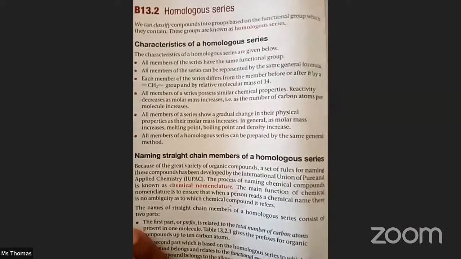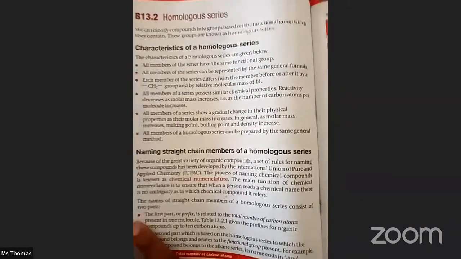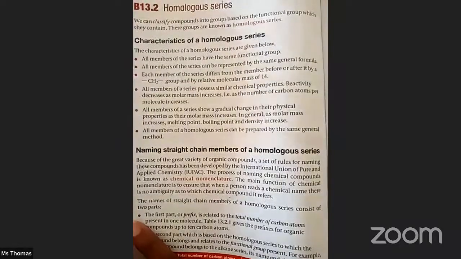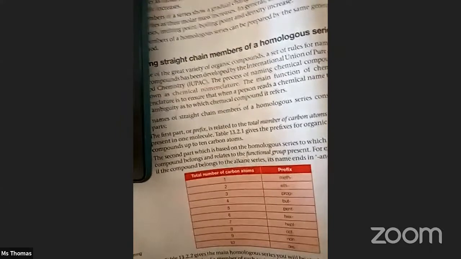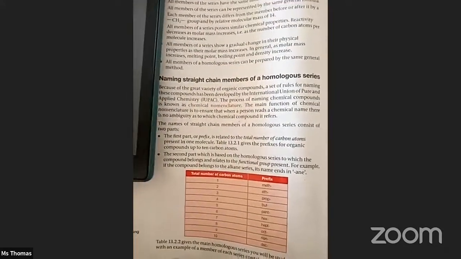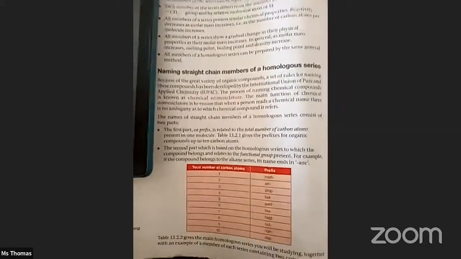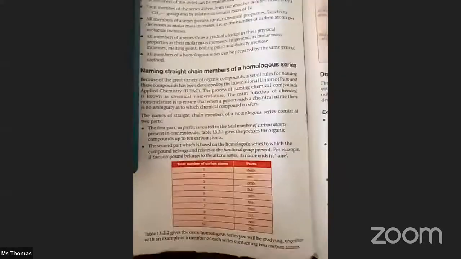Now, there is a special way to name the members in the homologous series. So we're going to talk about how we are going to name the different members of the homologous series. I'm sorry, I'm having a little technical difficulty here. All right, so are you seeing it properly now? Yes, Miss. All right, so let us look at the names.